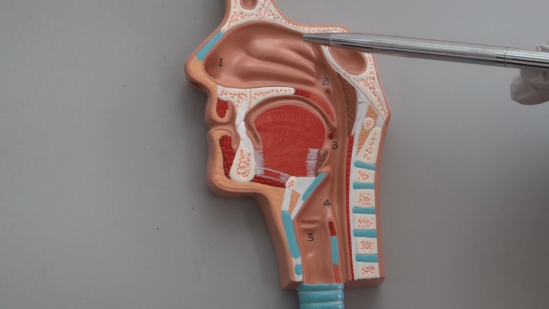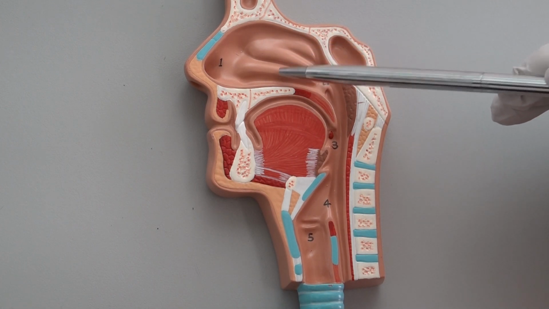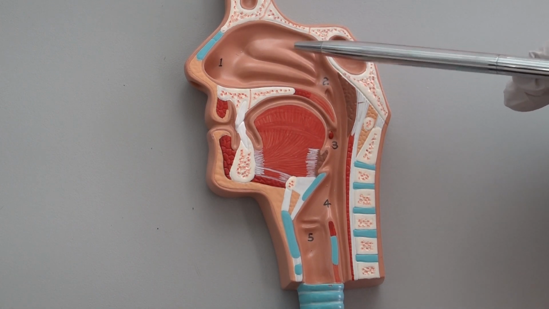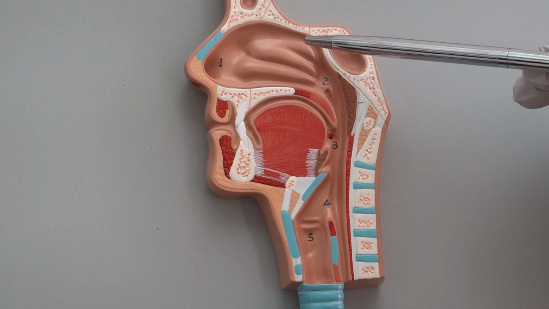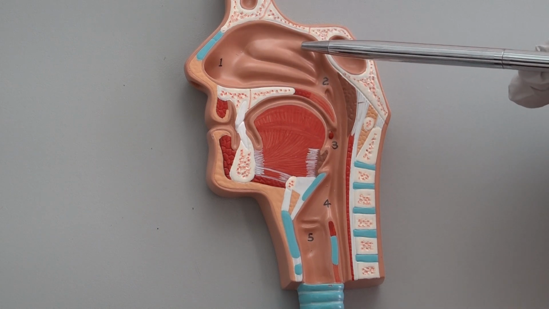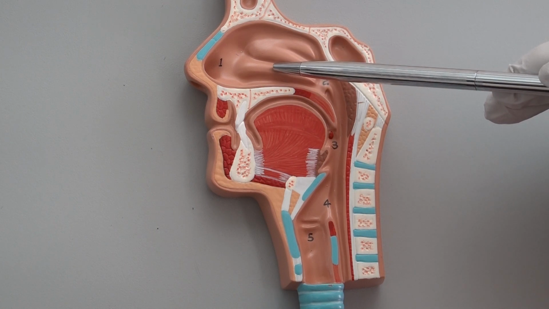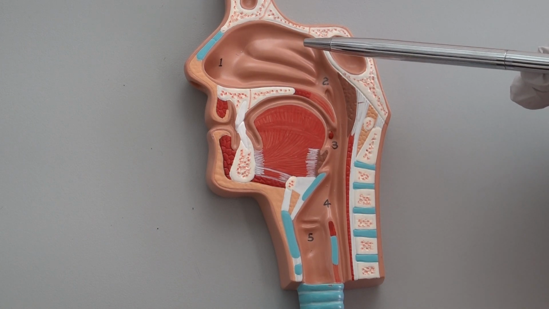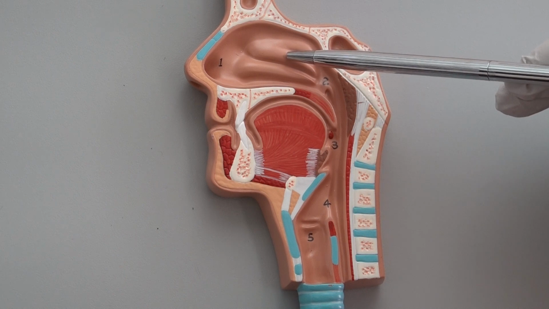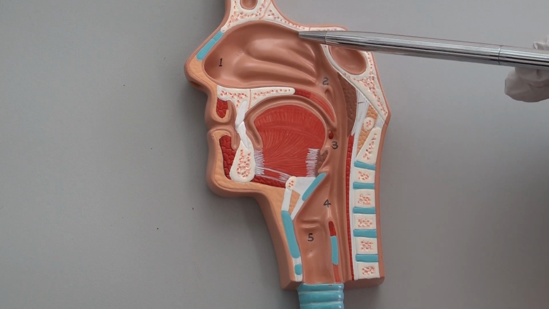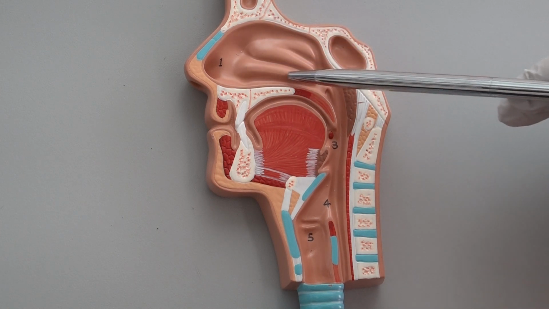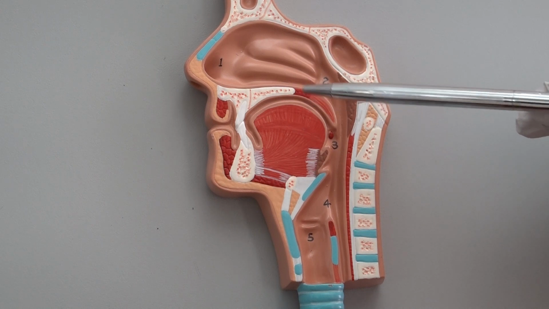Then I see on the lateral wall of the nasal cavity, I do have three elevations. These are the nasal conchae: superior nasal concha, middle nasal concha, and inferior nasal concha on the right side. Recall that the superior and middle nasal conchae are part of the ethmoid bone. However, the inferior nasal conchae are facial bones.